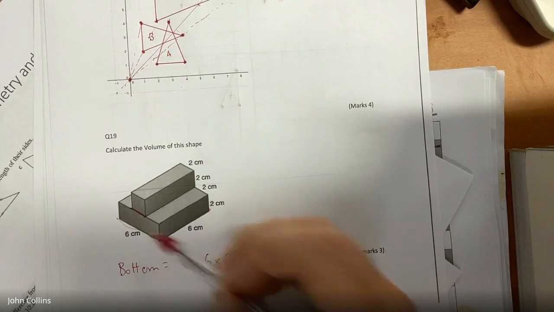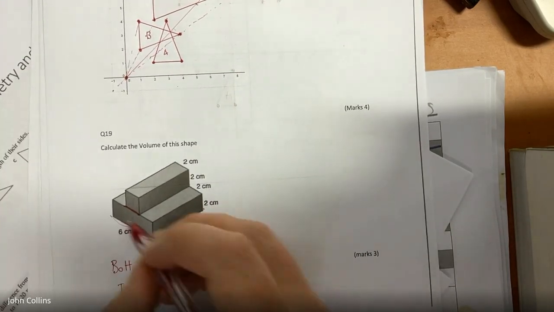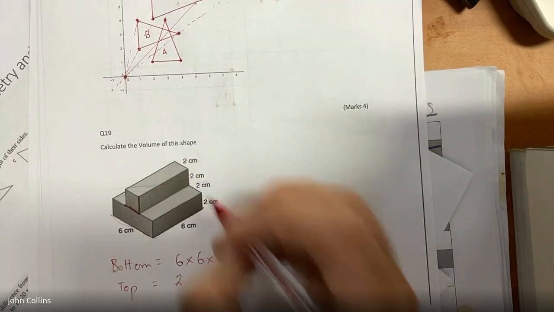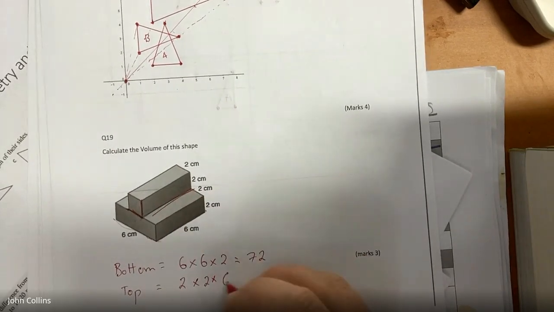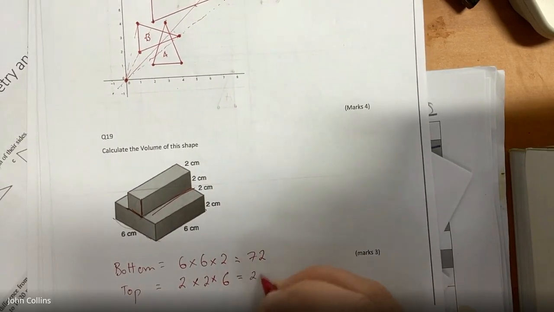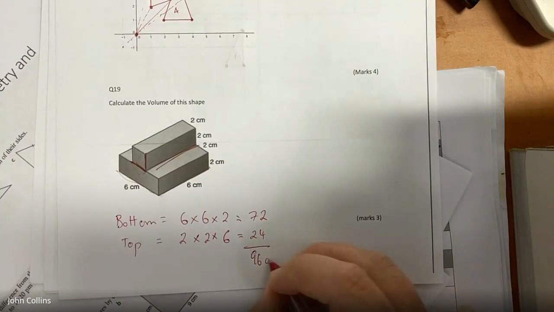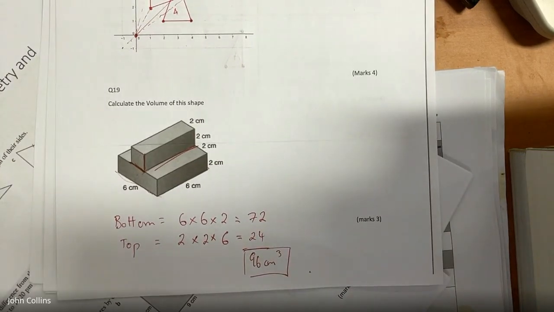All right, so that's the bottom one. The top bit has a width of 2, a height of 2, and a length of 6. And I think that's 24. You add those together, and you get 96 centimeters cubed. Not too bad. Expect a more difficult one in the actual exam.